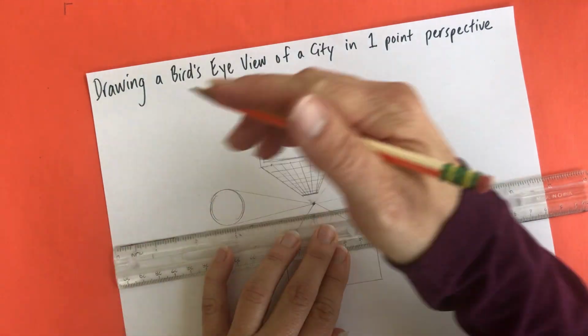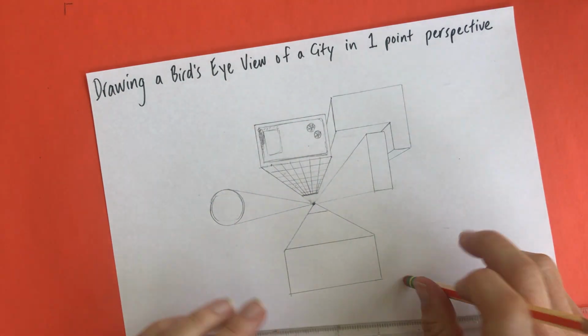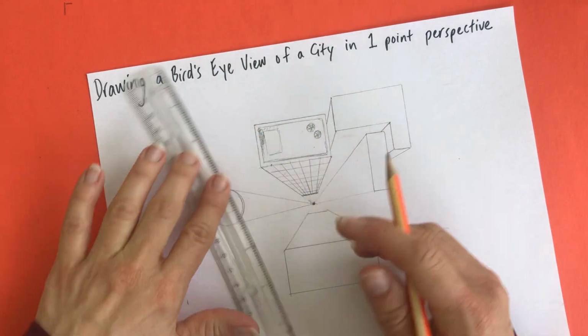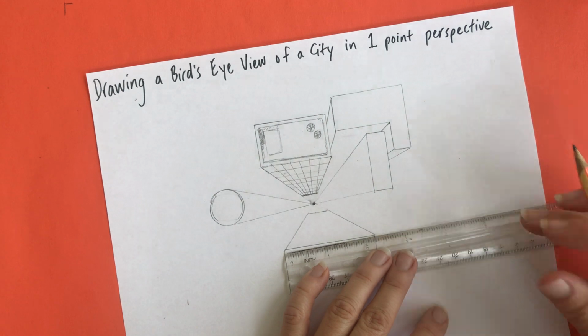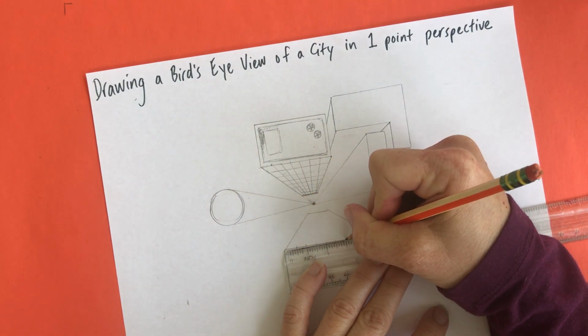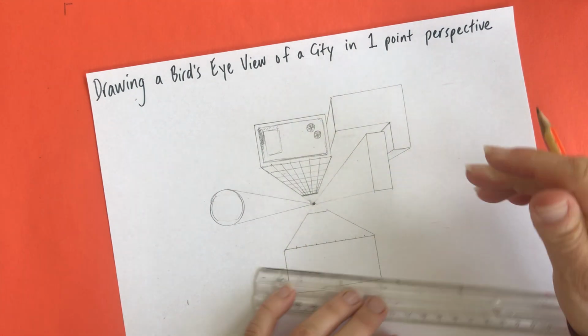I'm going to make it the edge of my paper and make this the bottom of my building. So I don't have to worry about that. And now I'm going to make these lines a little darker. I'm going to go 1/4 of an inch again. This time I'm going to measure 1/4 of an inch correctly. See, we all make mistakes. Just you figure it out.